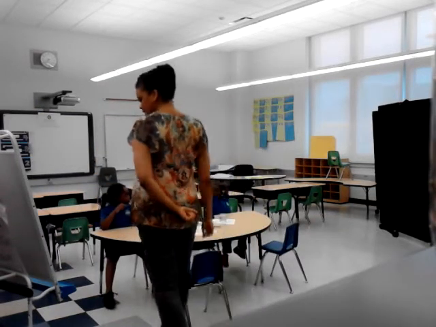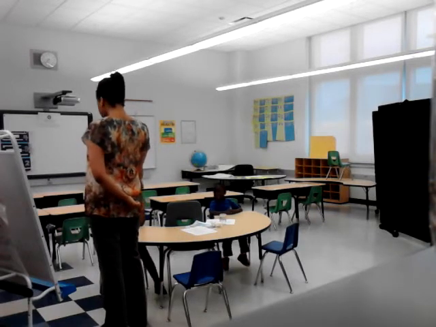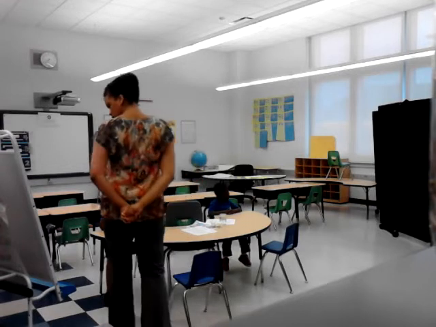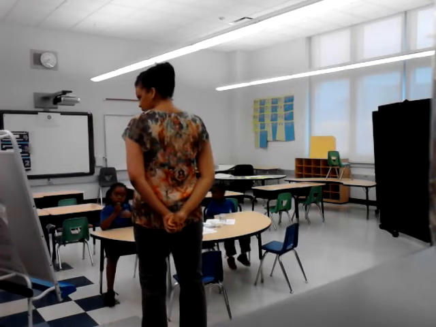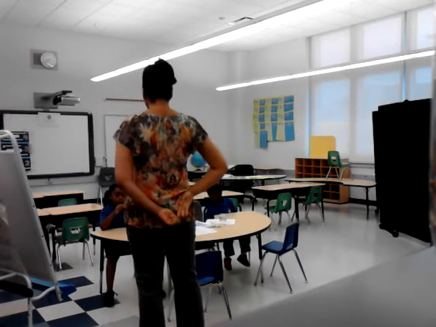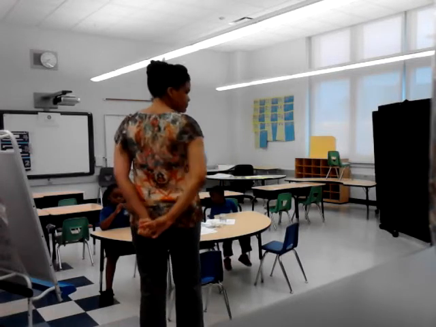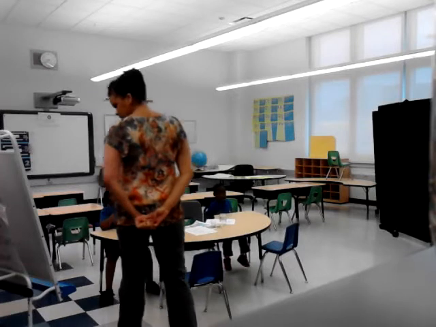Our next word is setting. Repeat on my snap. Setting. Setting is where or when the story takes place. So when I say setting, I want you to say where the story takes place. Setting. Where the story takes place. Setting. Where the story takes place.